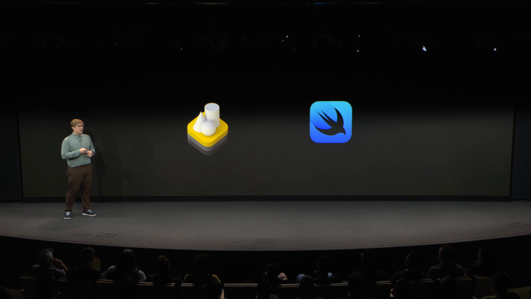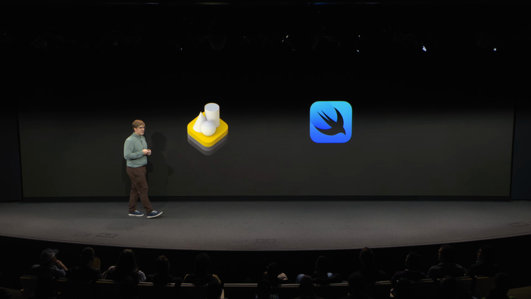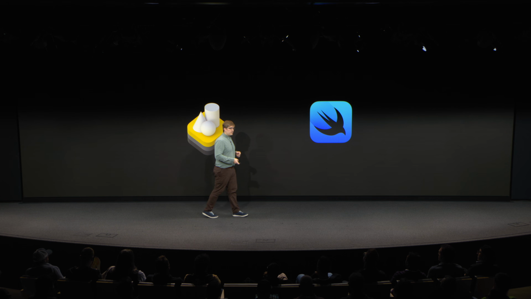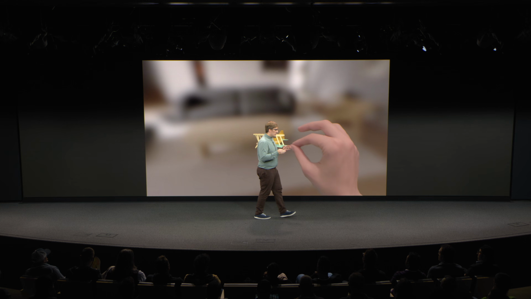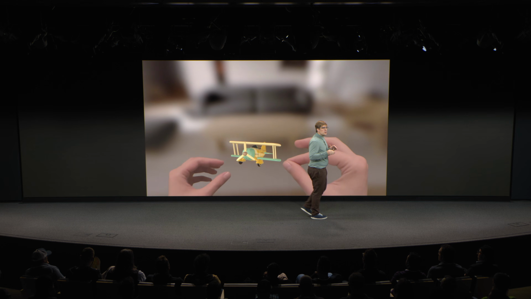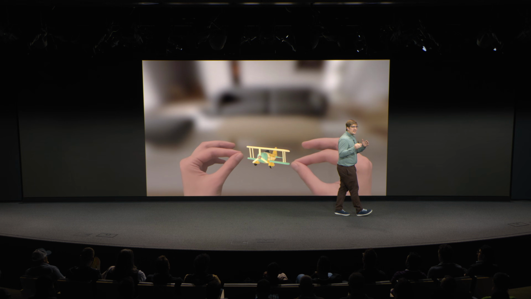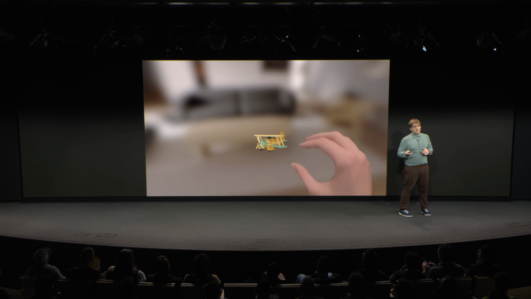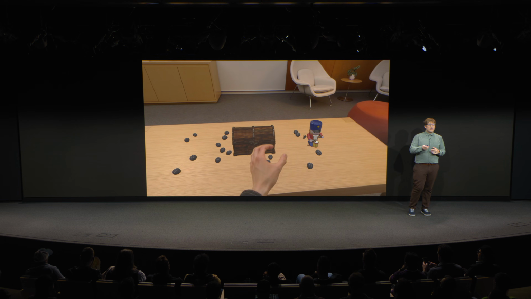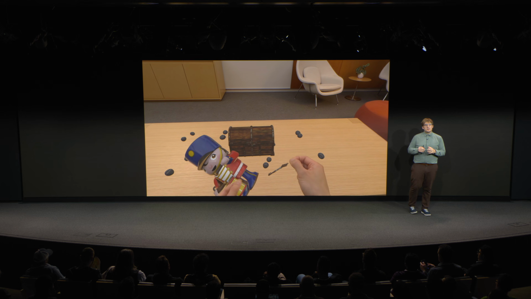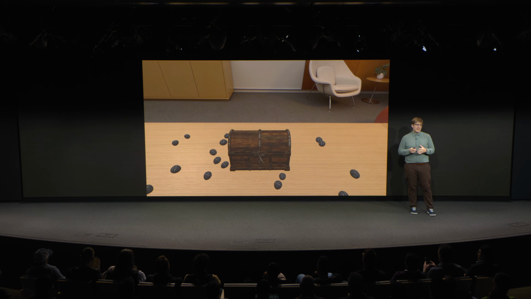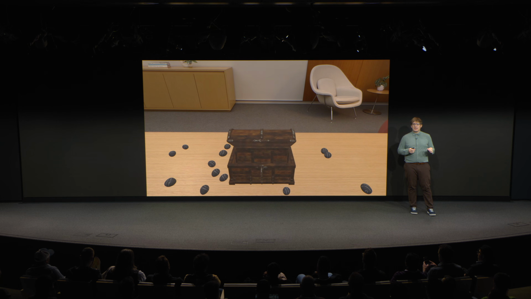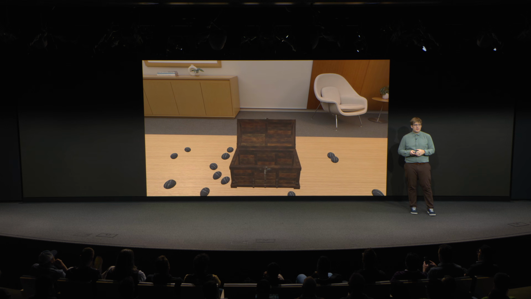Let's move on from looking at code and talk about how you can bring interactivity to your RealityKit entities with SwiftUI gestures. With gestures, people can pick up virtual content naturally using the advanced hand tracking capabilities of Vision Pro. You can use gestures to allow people to interact with your content in ways that they expect, like pinching and dragging to move items around a space.